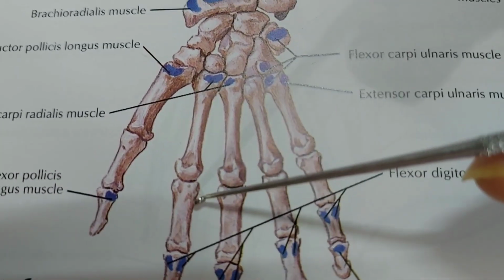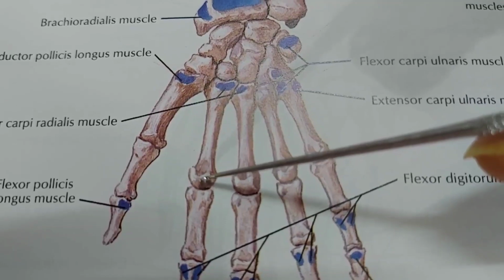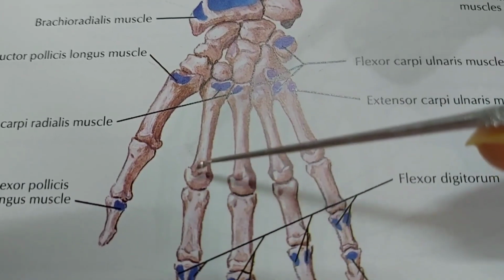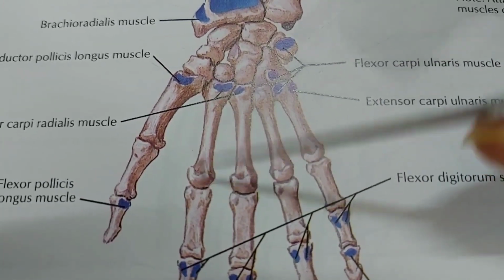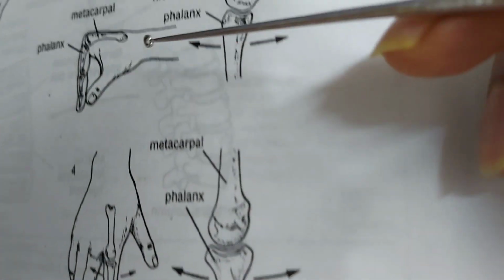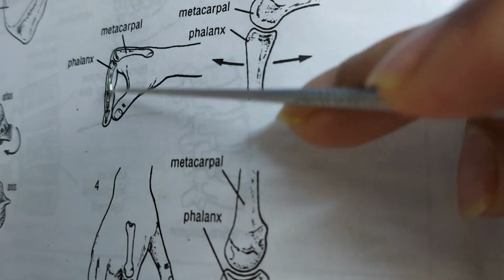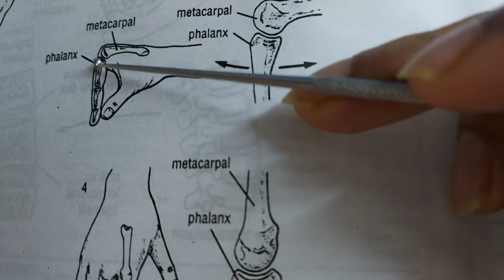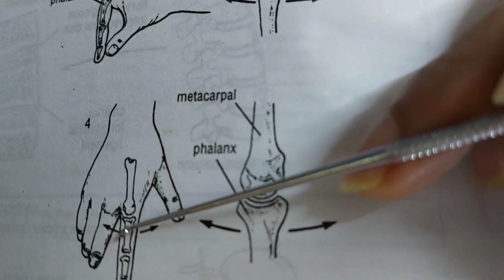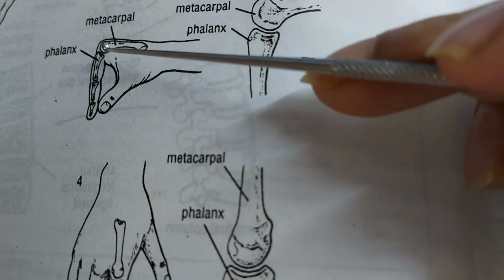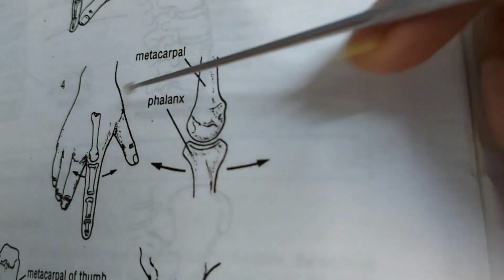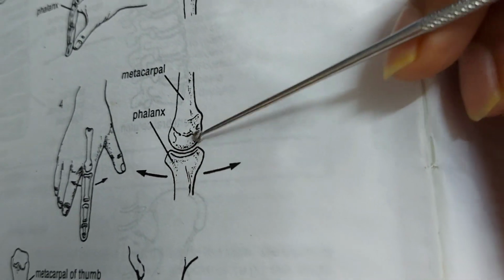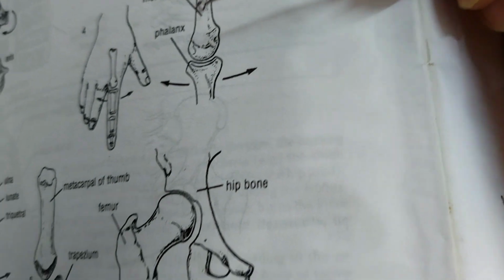And here we see a joint in between the metacarpal bone and the proximal phalanx. This joint moves in two directions. This is the metacarpal, this is the phalanx. It can flex like this, and it can also move in this direction. So it has movement in this direction, flexion, and this direction, and this is known as the condylar joint.